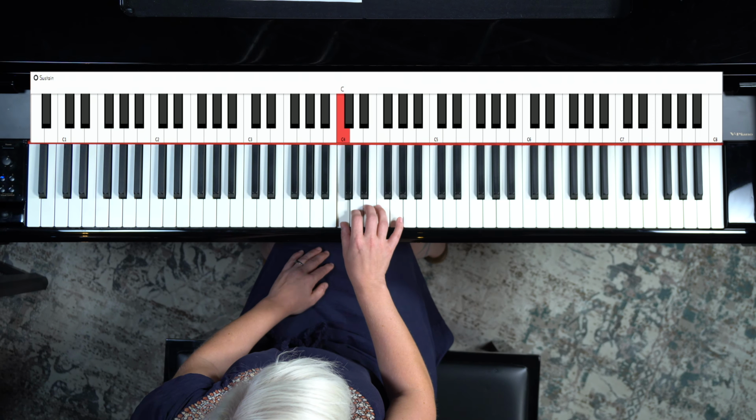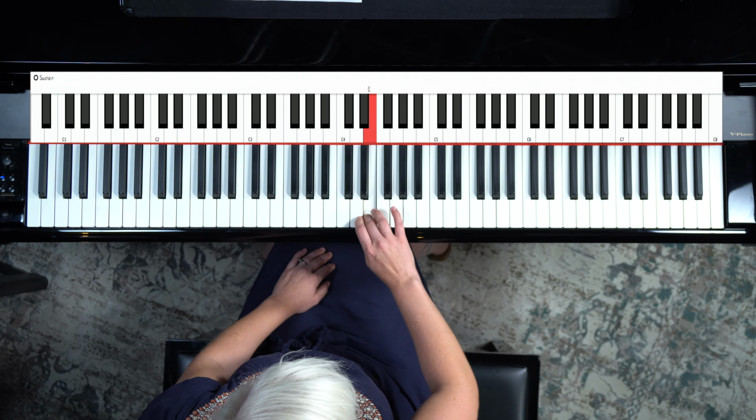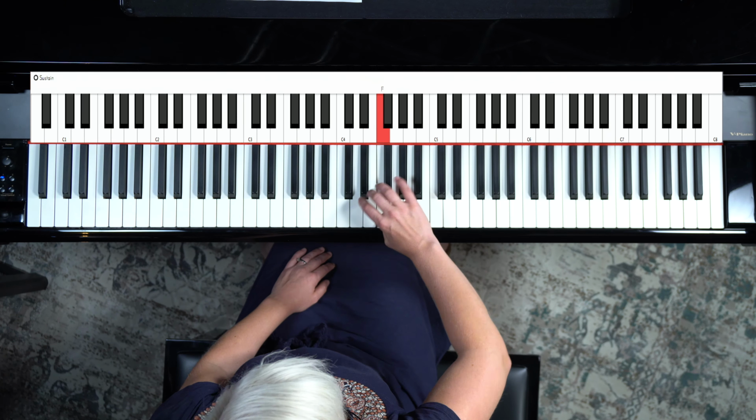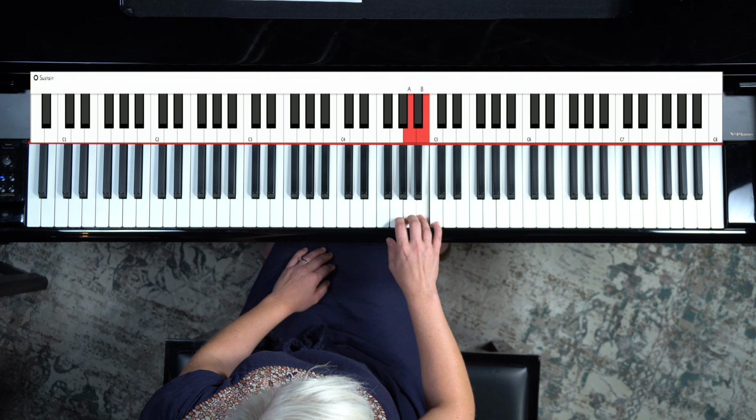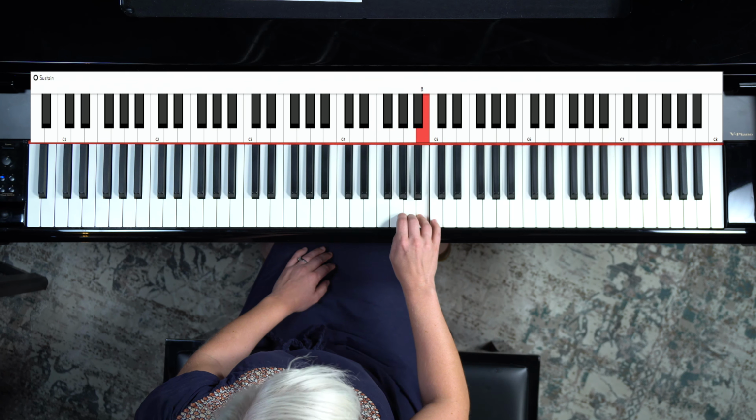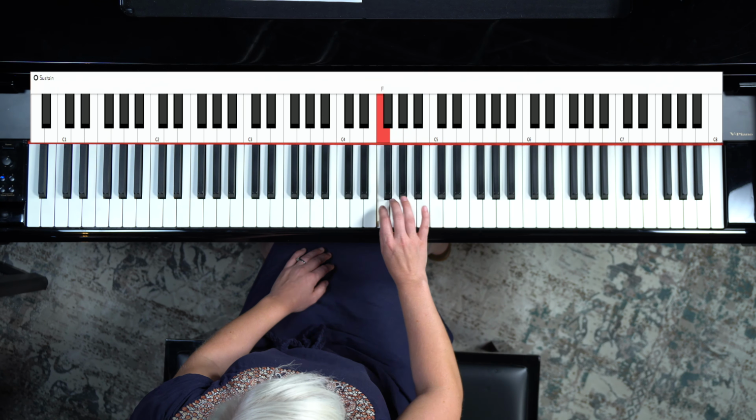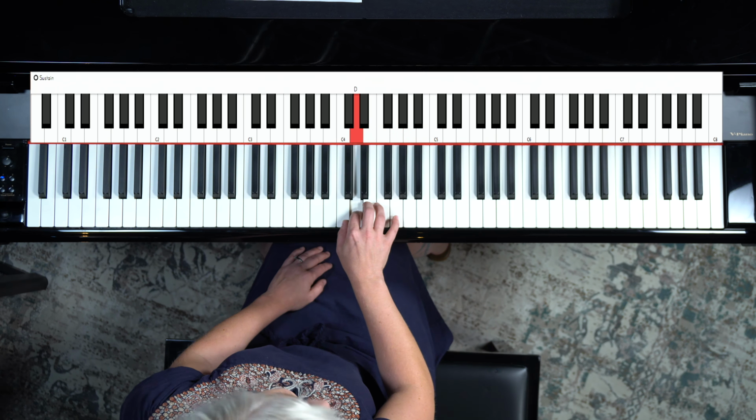So looks fairly simple, but let me tell you, it's very challenging at the beginning. So have patience with yourself. 1, 2, 3, tuck your thumb, work your way up. And you can do this as slowly as you need to. When you run out of fingers, the 3rd finger comes up and over to land on C.